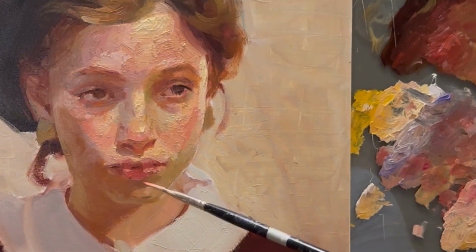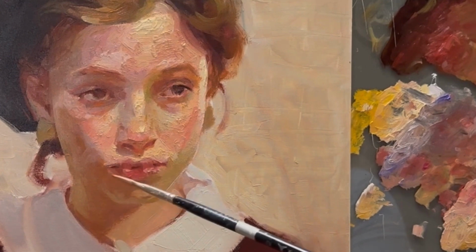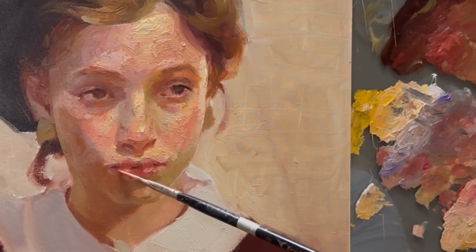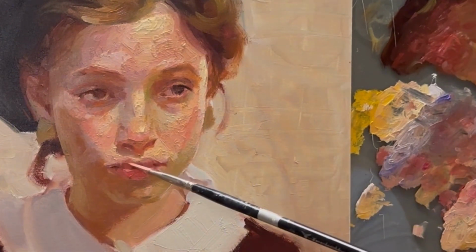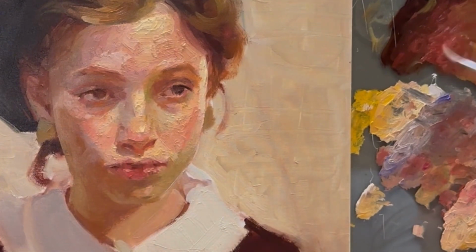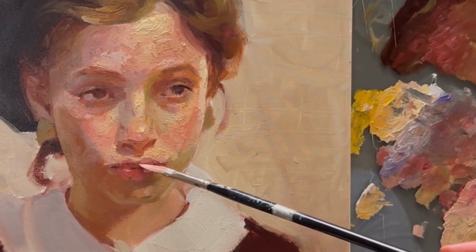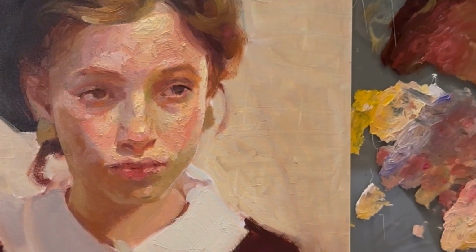So if you made the darker accent on the lips in the beginning, middle, and the end, we will know that there is a connection, and we'll make that connection better than what we can with the brush, and it will be more realistic.